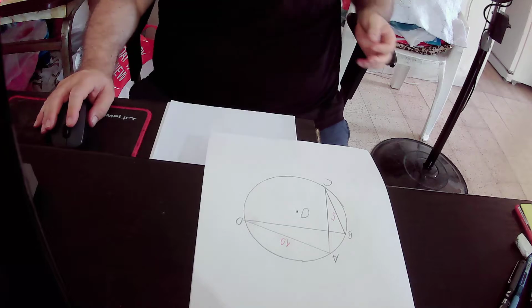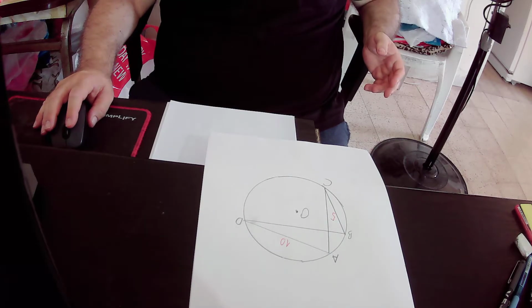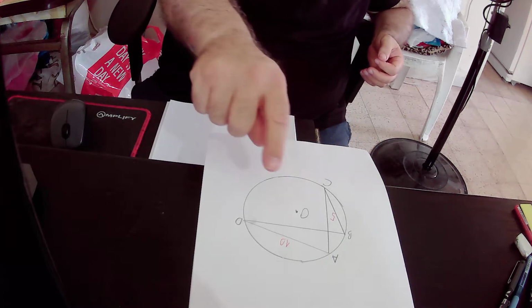Hello, in this lecture we will find the radius of a circle. As you can see in the drawing, we have a circle.